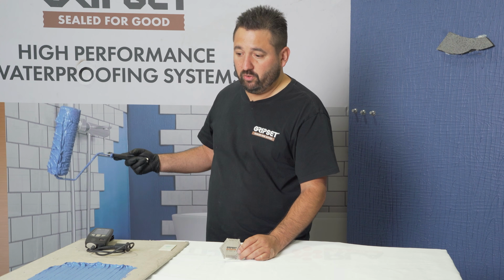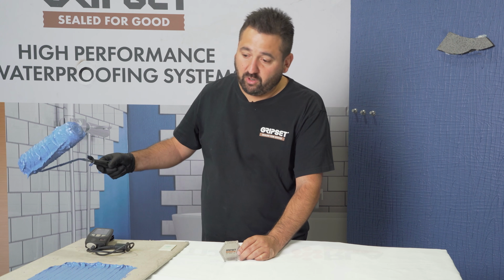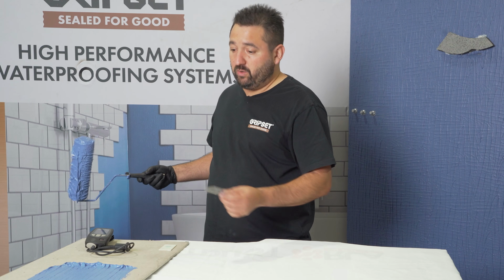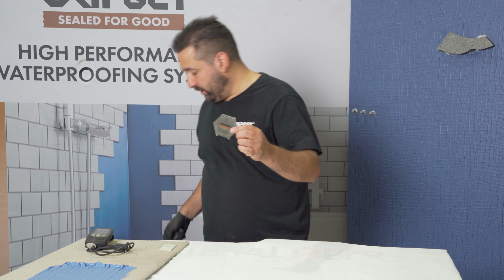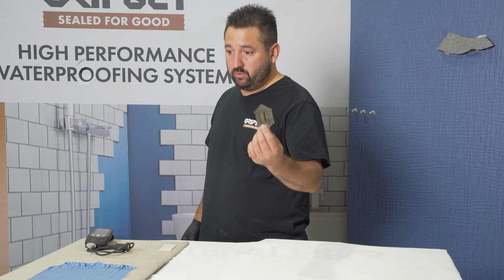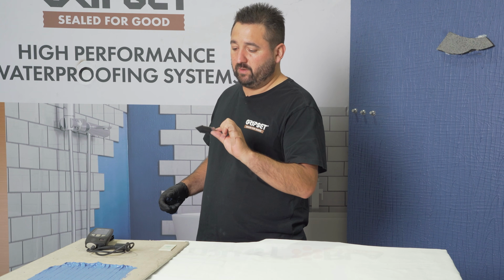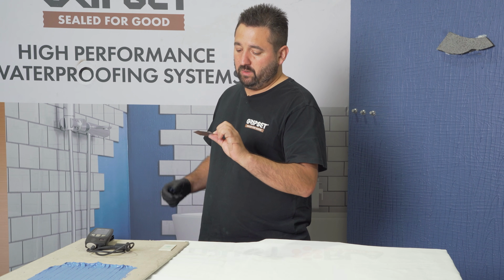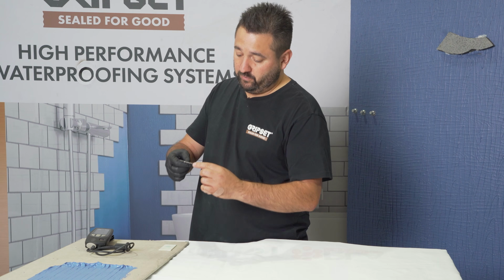So the type of roller you're using, the amount of pressure you're applying, your style might change the texture, and that's why this is still a critical component of confirming the wet film thickness. So 750 microns, here we go. That's the minimum for the first coat.